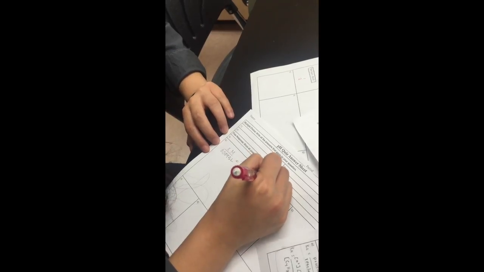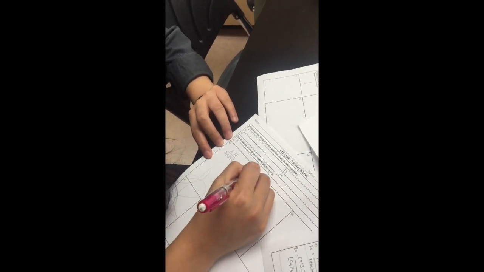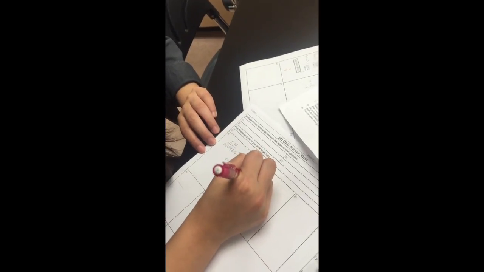So 0.12 moles of NaOH over 1 liter. Okay, and then you basically just cross multiply, and then X would equal 0.010116 moles of the unknown acid.